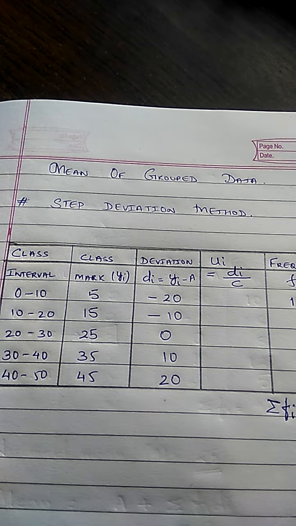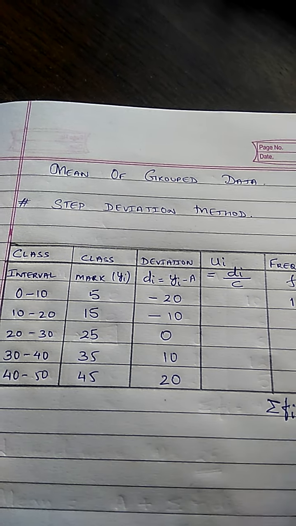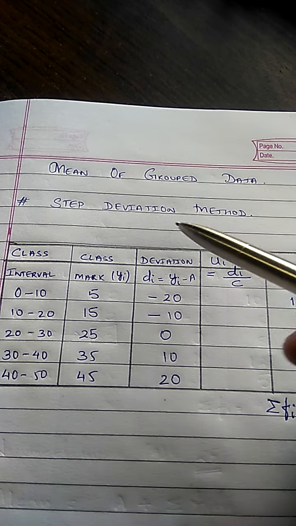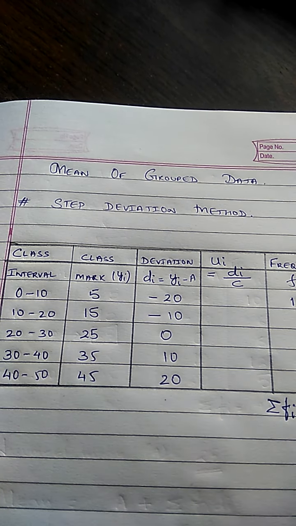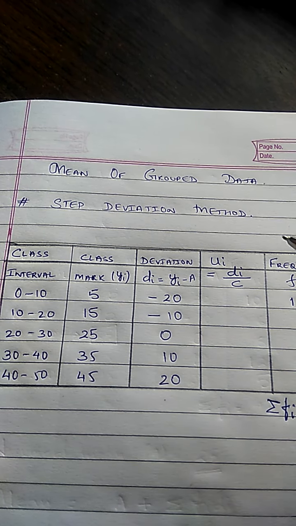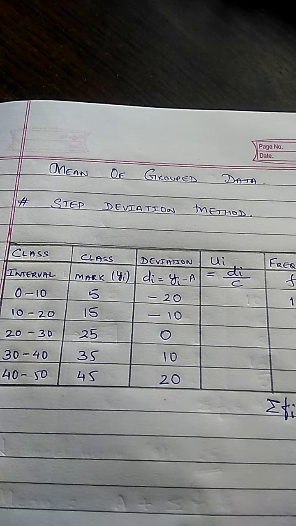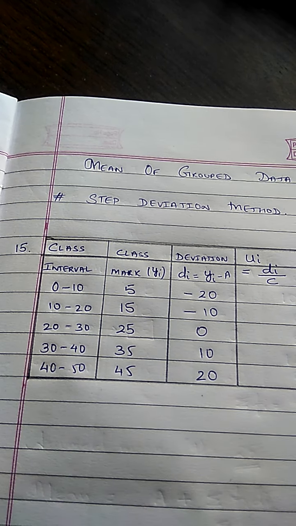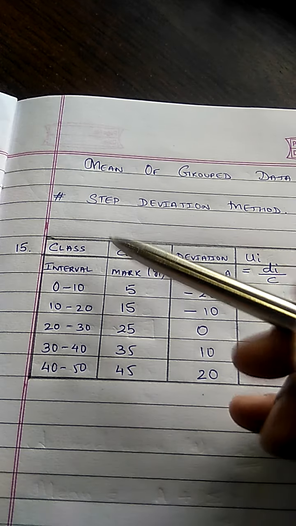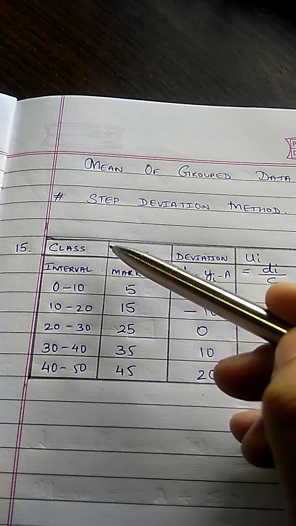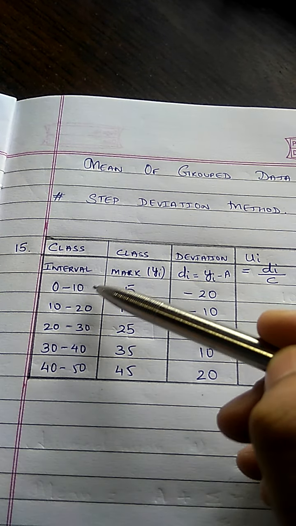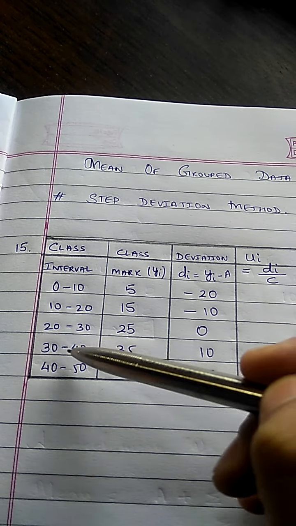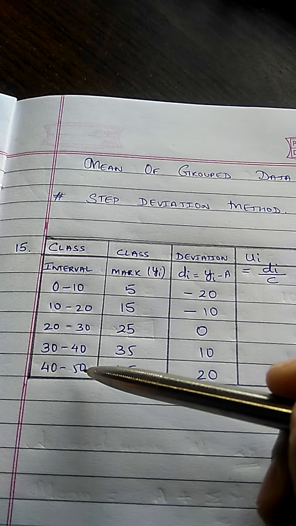Hello everyone, today again we will learn to find the mean of grouped data, and today we will learn by the step deviation method. For this purpose again I have taken the same question number 15 and I have got the tables ready. Here the class intervals, I have already written the class intervals. It's 0 to 10, 10 to 20, 20 to 30, 30 to 40, 40 to 50.